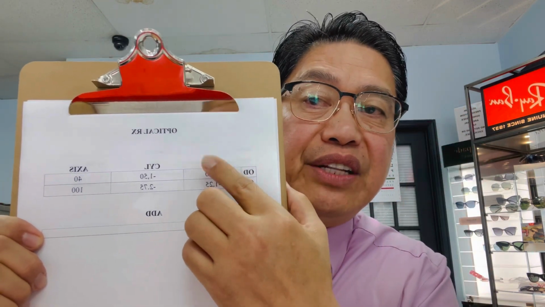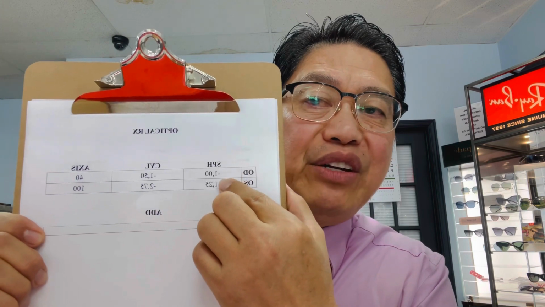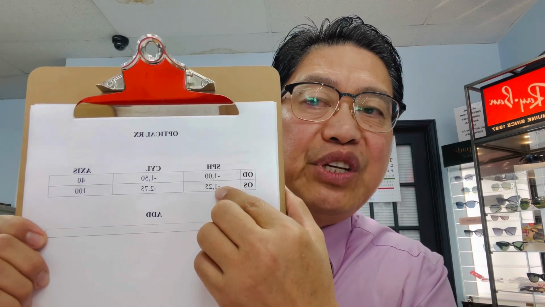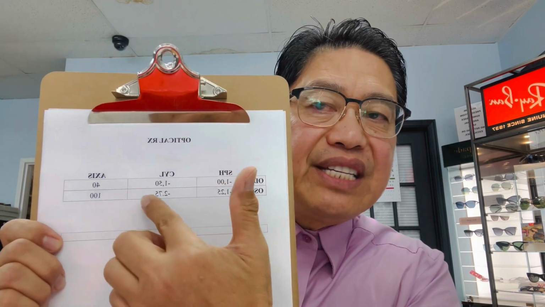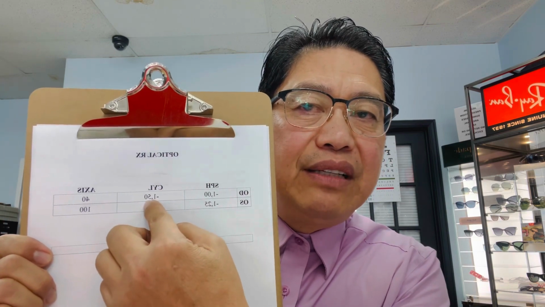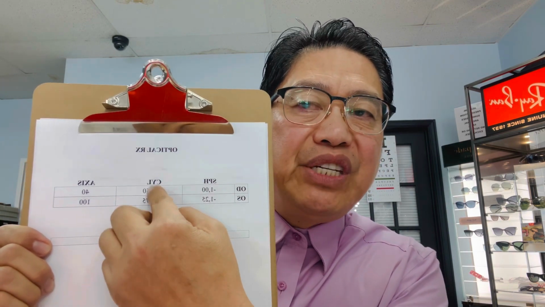If you interpret this prescription, actually when you're looking at your prescription, just focus on the sign here under the sphere power. See, it's a minus here. So how you interpret this prescription is this person is nearsighted and has an astigmatism because there's a number under the CYL. If you have a number under the CYL, that patient has an astigmatism. Okay, so that's the third example of eyeglasses prescription.